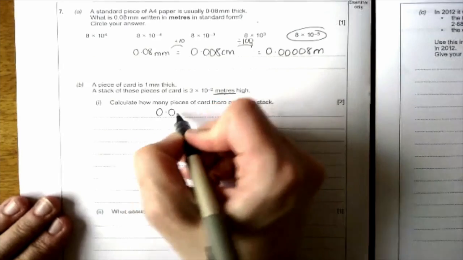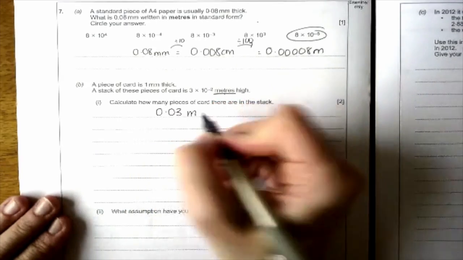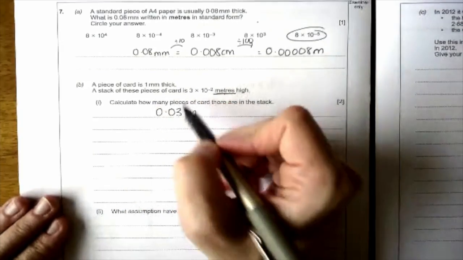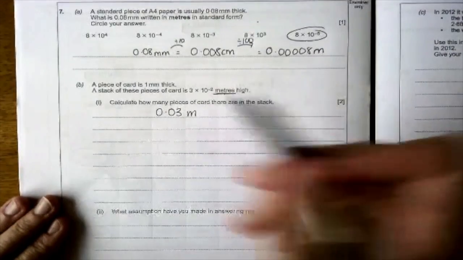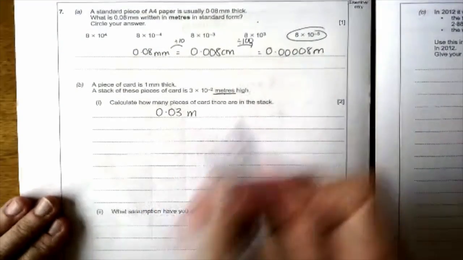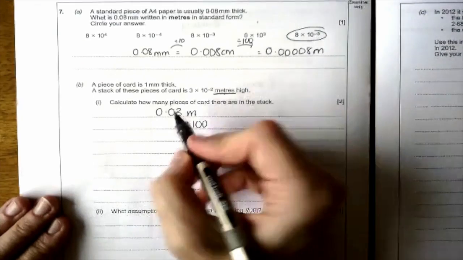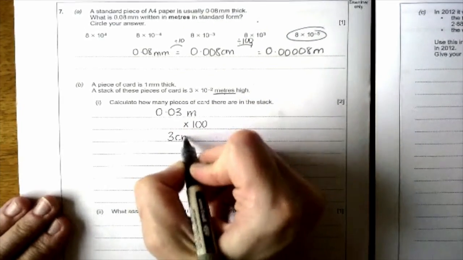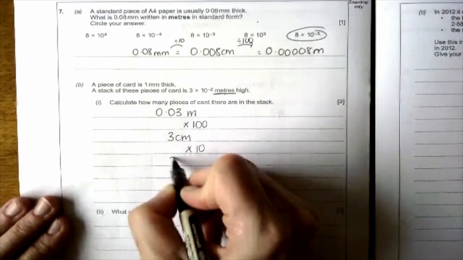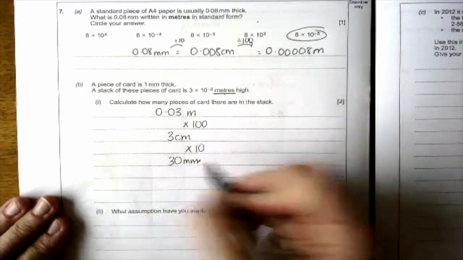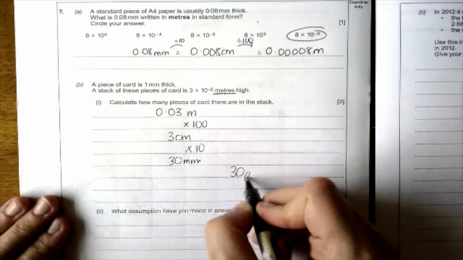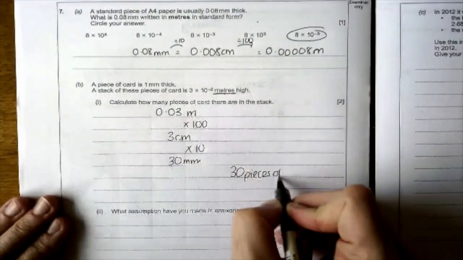So it's 0.03 metres. I'm going to turn it into millimetres, and that will just tell me how many pieces of card there are, because they're each 1 millimetre thick. So I times it by 100 to turn it into centimetres, which is 3 centimetres, times it by 10, so it's 30 millimetres. So there are 30 pieces of card.